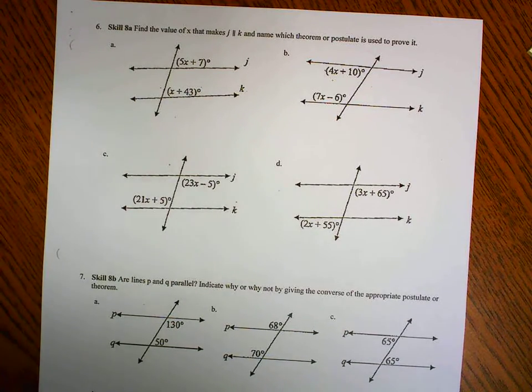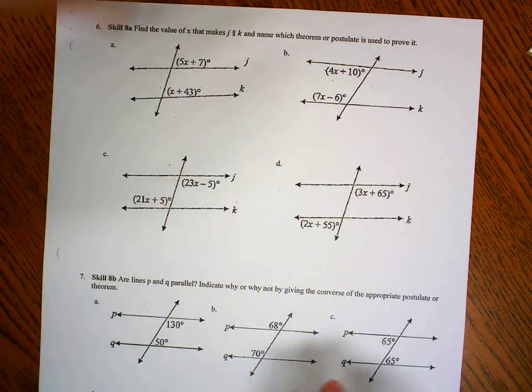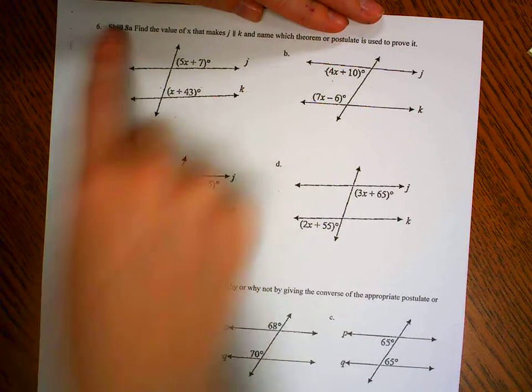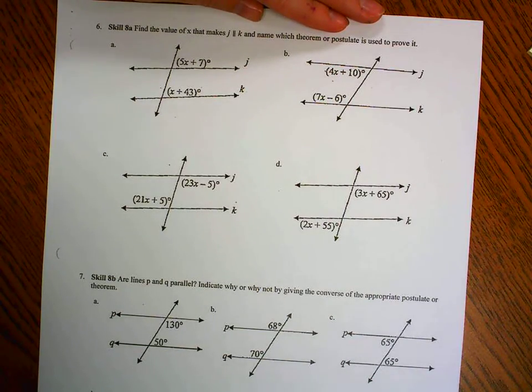Here's page 3 of the regular and honors review packet for Unit 3 at West Springfield High School. So let's get started. Now we're on skill 8, by the way. Find the value of x that makes the lines parallel.